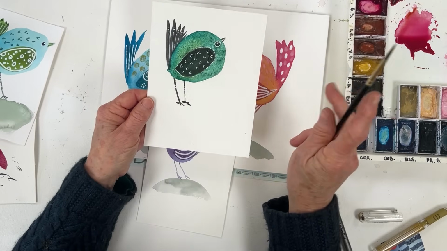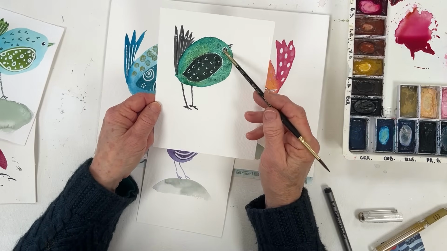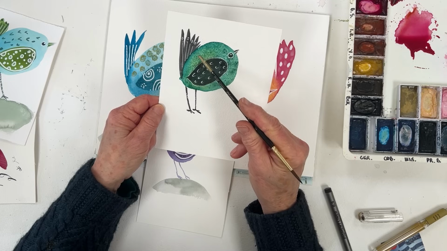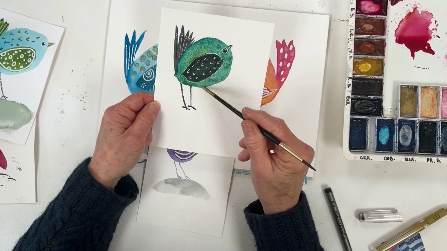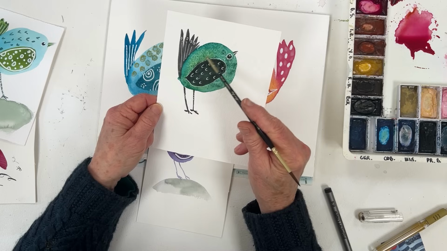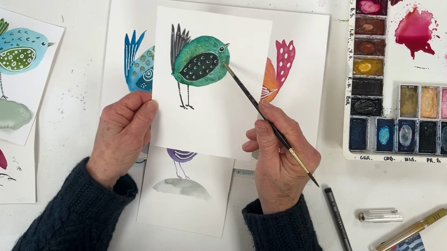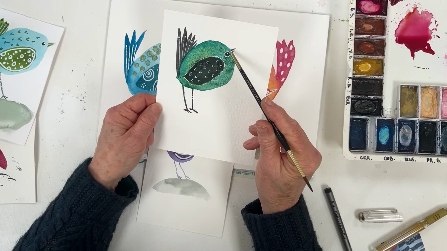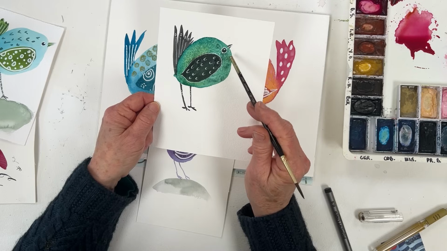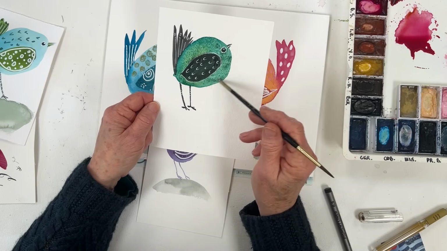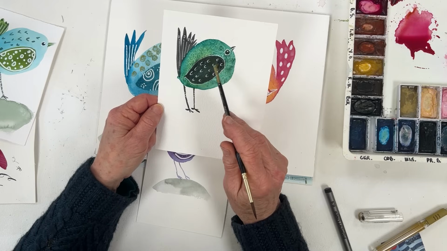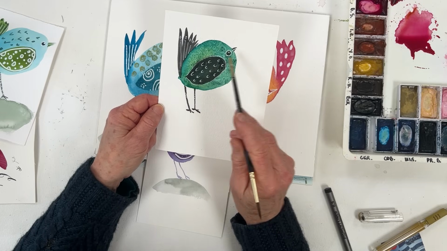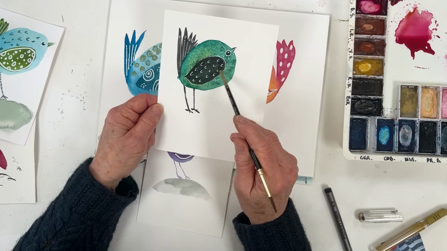This one, I really like this one. This one I used a lot of salt. And this background colour here is phthalo blue. And then on top of that, I put quinacridone gold. And it went this absolutely lovely emerald green colour. And then I chucked a bunch of salt on it and let it sit. And it really looks really textured. It almost looks like feathers, actually. And then I mixed black with the same colour and I did the wing.